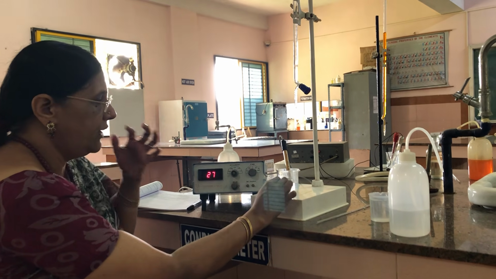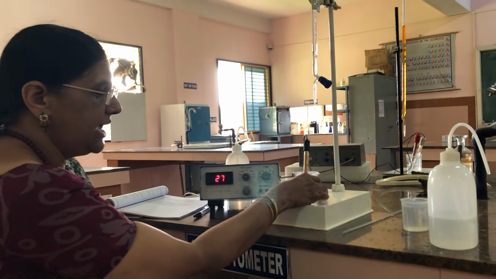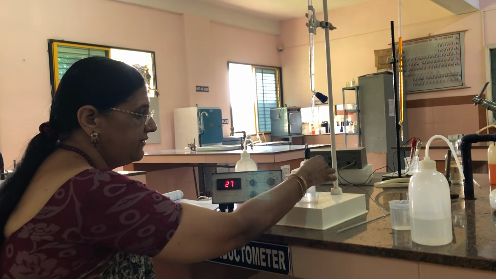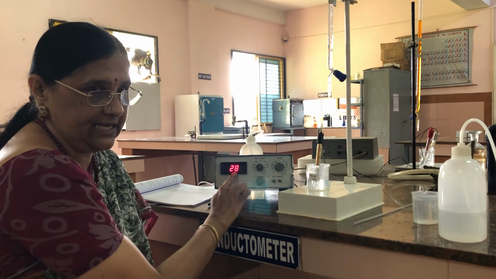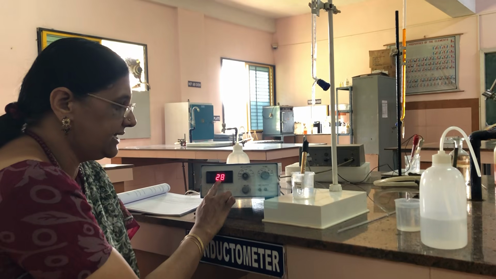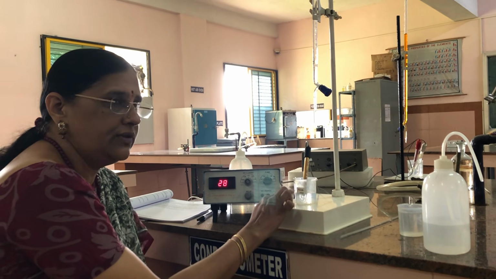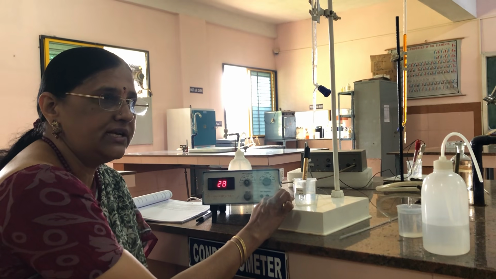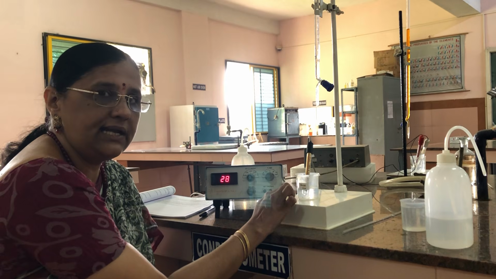Now I have dipped the conductivity cell in the acid mixture. As soon as I dip it, it shows a conductance of 28. That means the conductance we have observed is due to H plus ions, because the strong acid present here will be completely ionized.